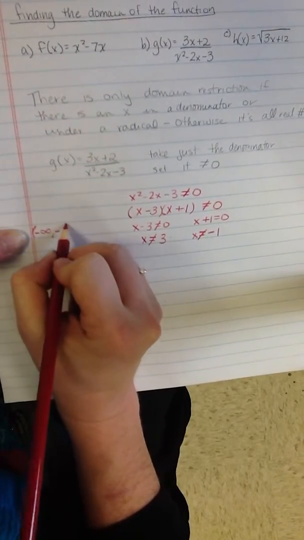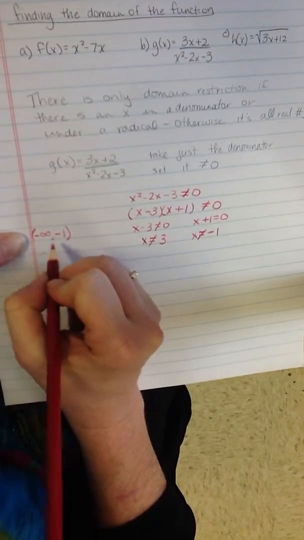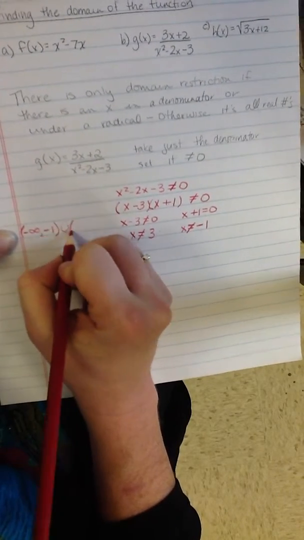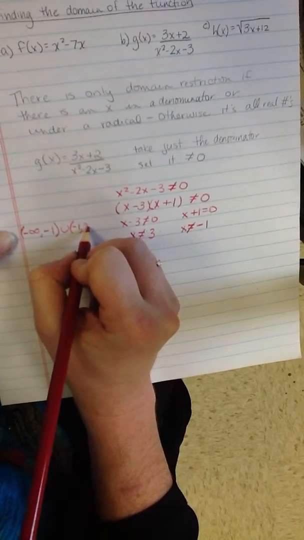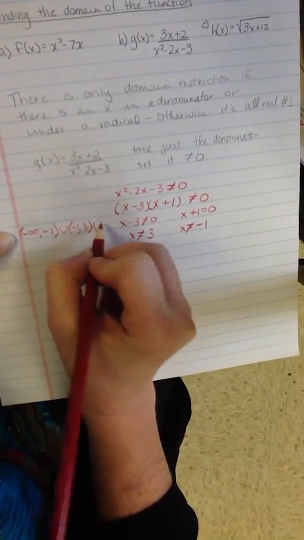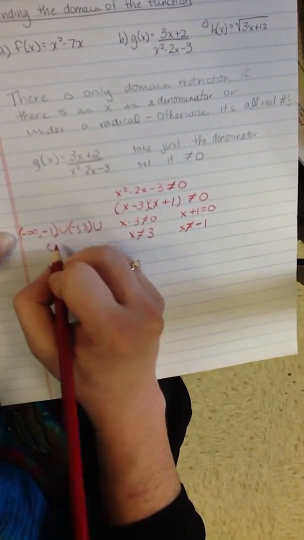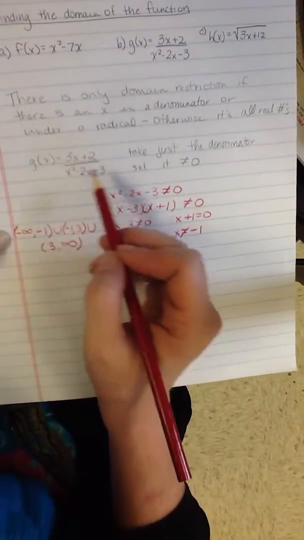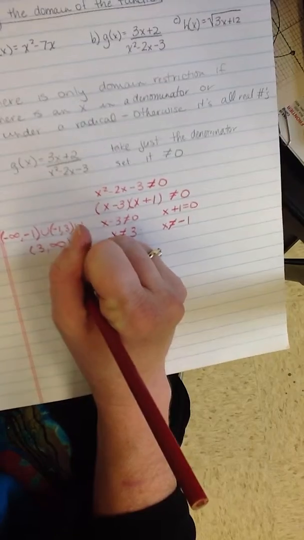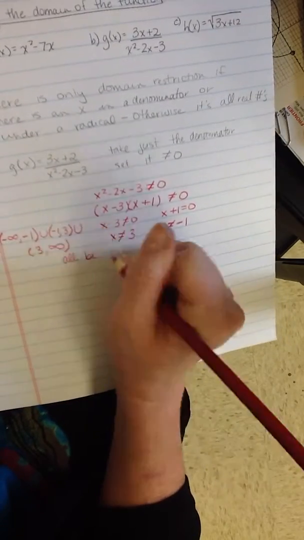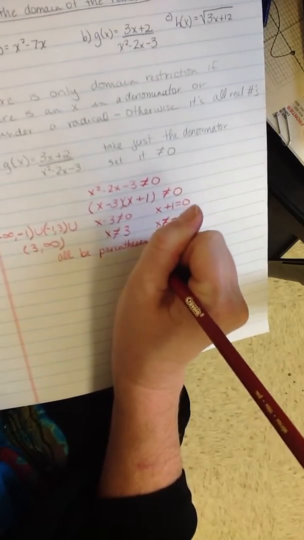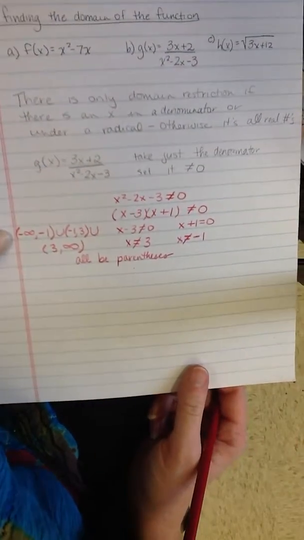Neither of those can be included because infinity can't ever be included and it can't equal negative 1. It's going to go from negative 1 to 3 in union with, and then it's going to go from 3 to infinity. On the denominator problems, they'll all be parentheses as your domain restrictions.